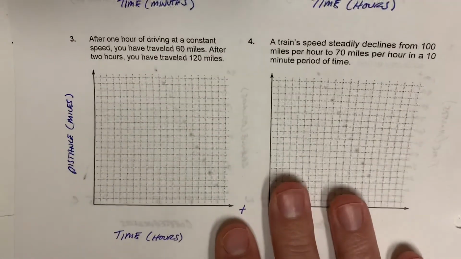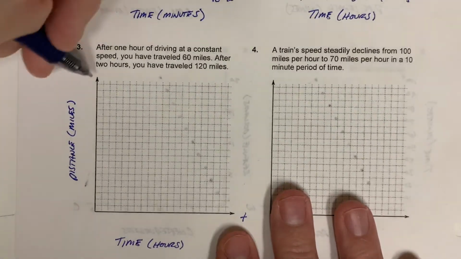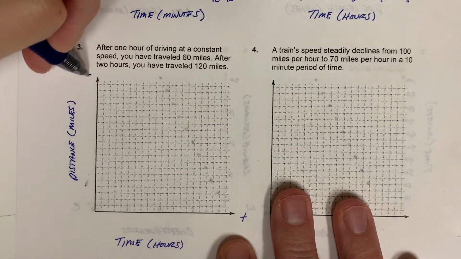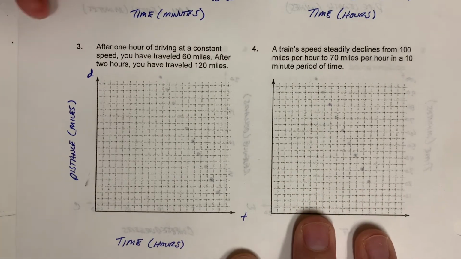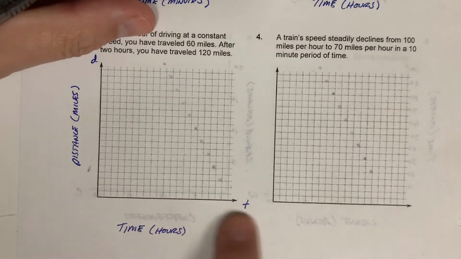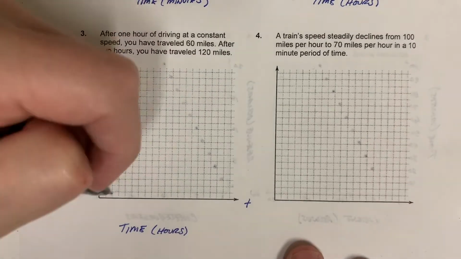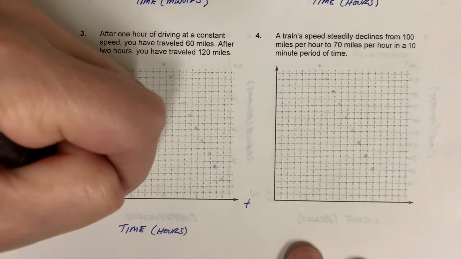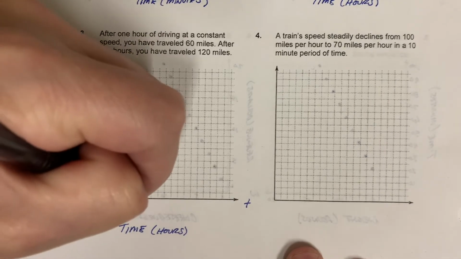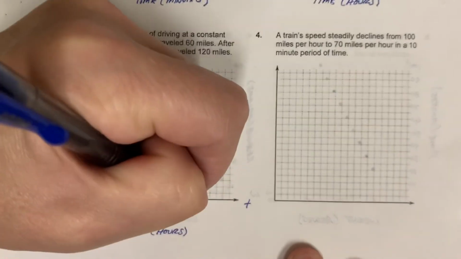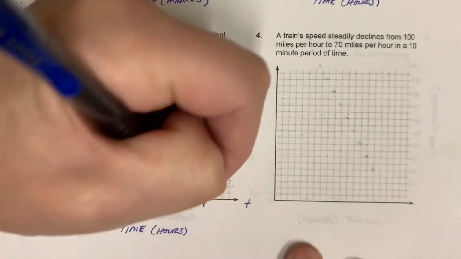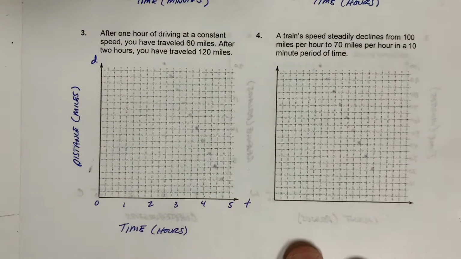And sometimes I put variables up here, sometimes I don't. I should really get in the habit of doing that. And so the distance we'll call d. And so we're going to make our independent axis here the same as we did up here. We're going to go 0, 1, 2, 3, 4, and then 5 all the way over there.